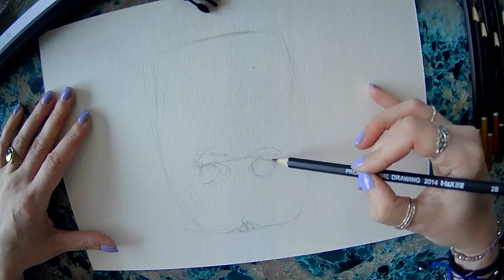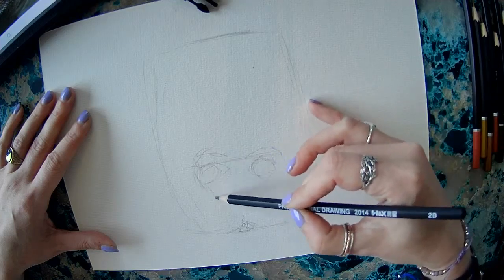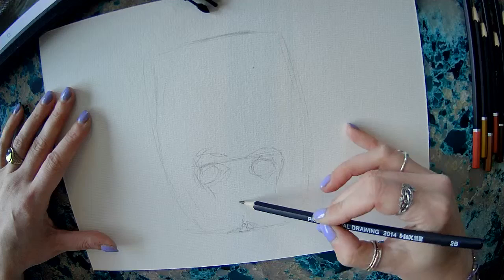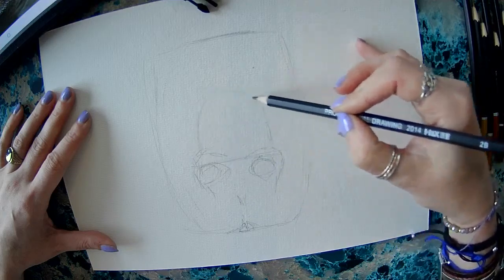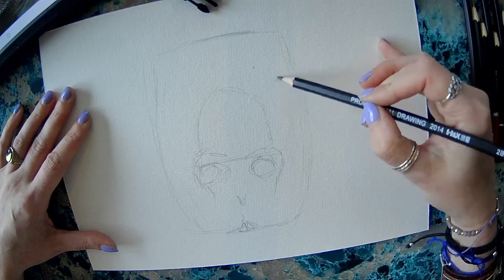So rough sketching so that if we make mistakes, because I do all the time, it's really easy to rub out, and also you haven't wasted loads of time carefully sketching out only to rub it out because the proportions aren't quite right.